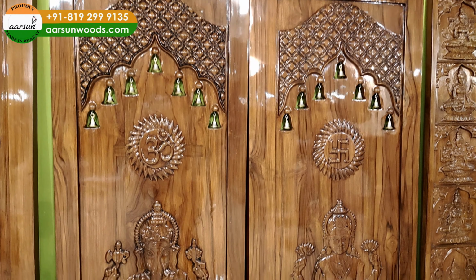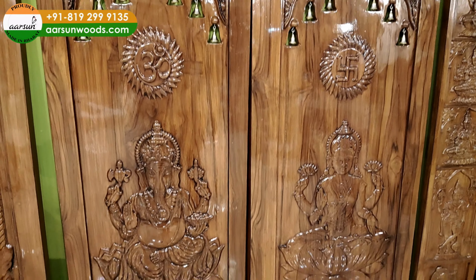This type of carving is called a 3D carving because it gives a different effect. It's not the pasting, it's not a picture, and it's something that is coming out from the back. It has got a good relief. The depth of the carving is quite good at different places, and thus it gives a different look to your door in itself.